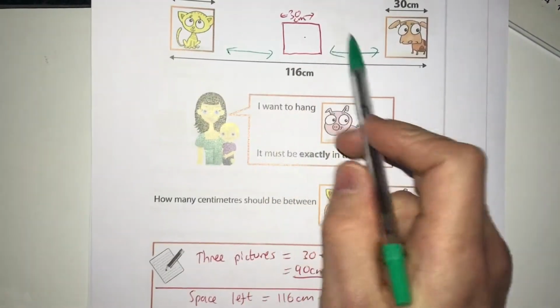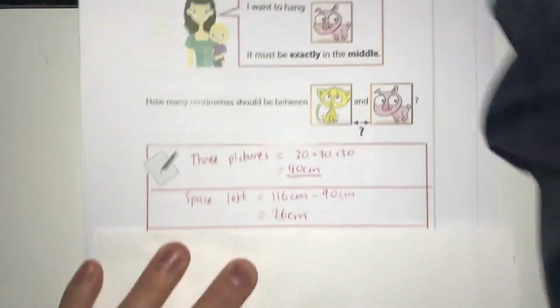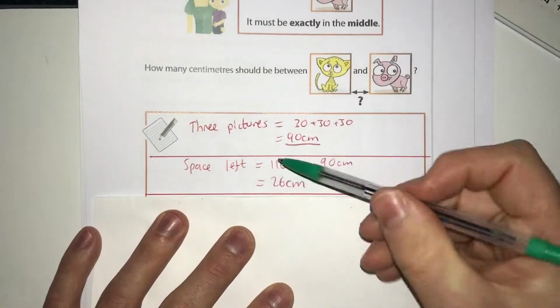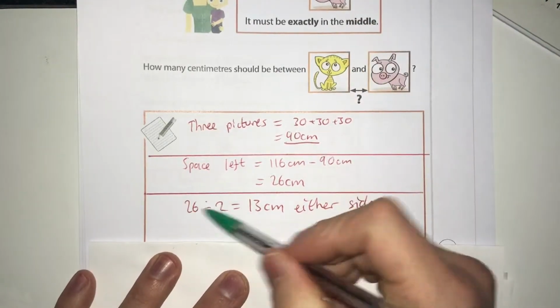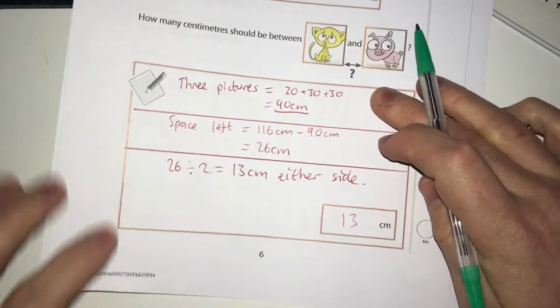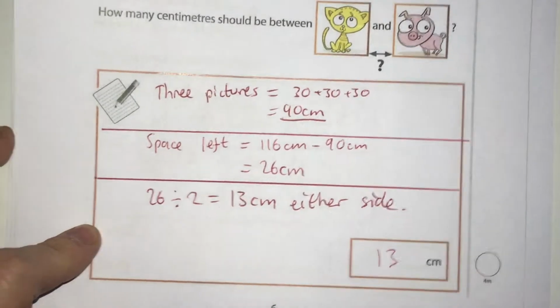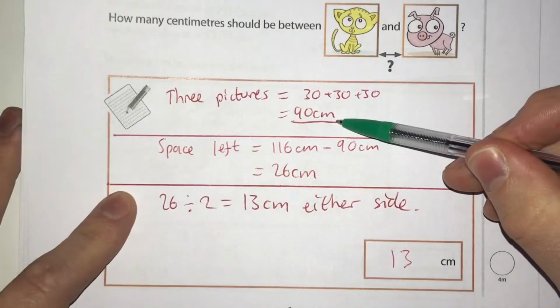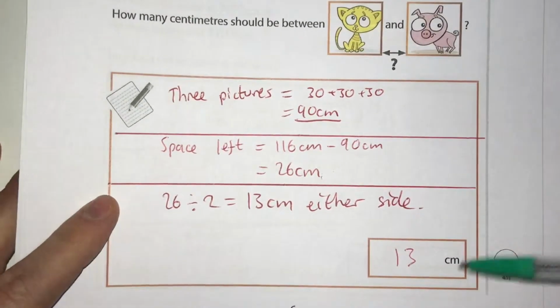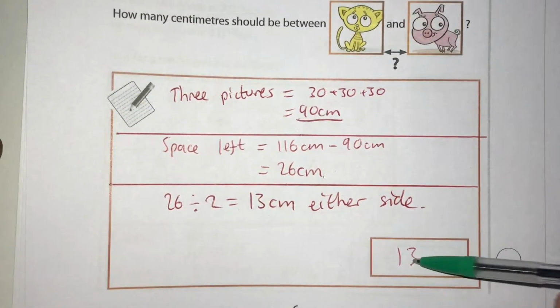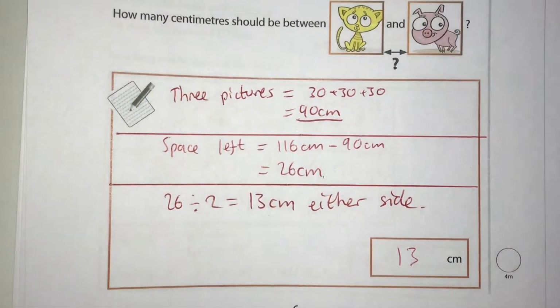So these two gaps have got to be identical, and the only way you can find out if it's identical is by splitting this down the middle, also known as dividing by 2. 26 divided by 2 gives me the answer of 13 centimetres. So 1 mark for 90, 1 mark for 26, and then if you've attempted to halve as well, you'll get your third mark, fourth mark for 13 centimetres.